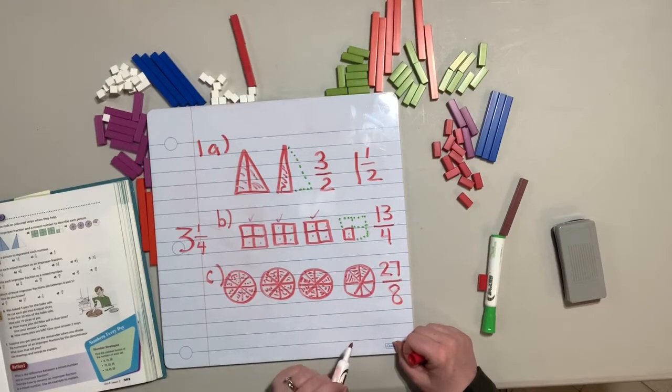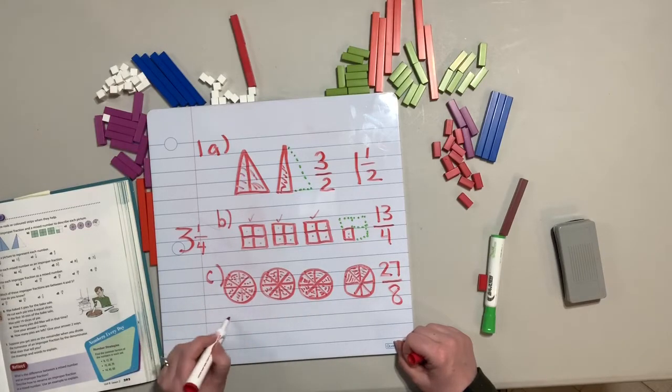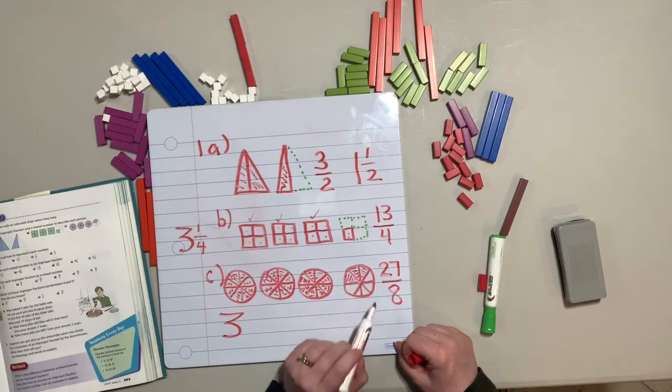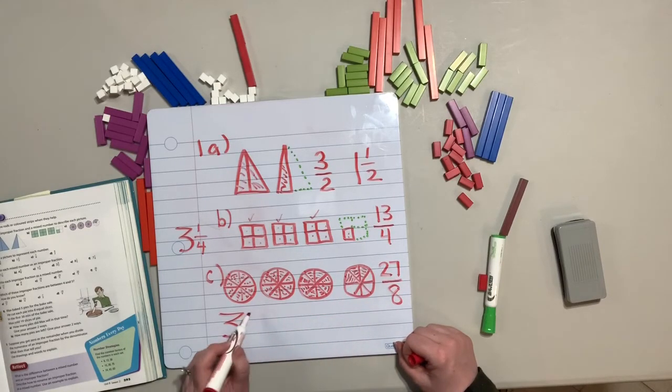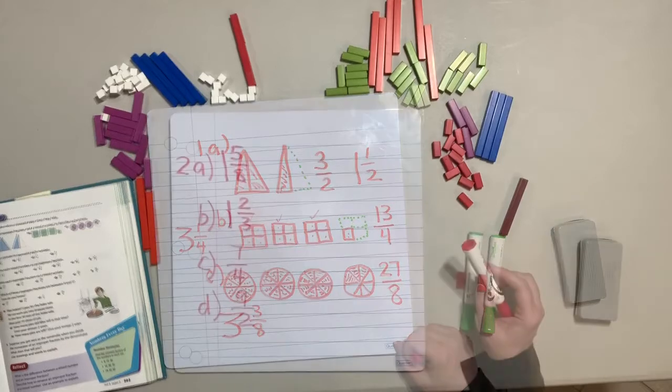So that would be our improper fraction. Our mixed number, how many whole pizzas are there? 1, 2, 3. So our mixed number is 3. And how many pieces left over? 1, 2, 3. And we know that they are eighths because the pizzas were divided into 8 pieces. So improper fraction, mixed number.